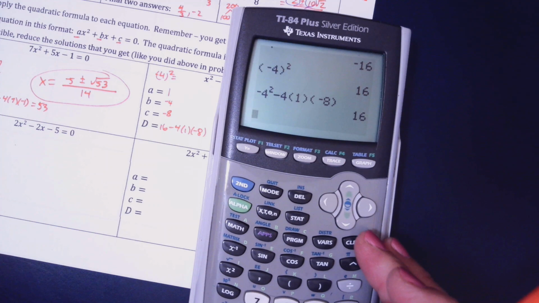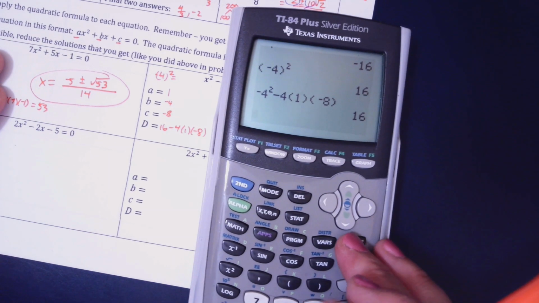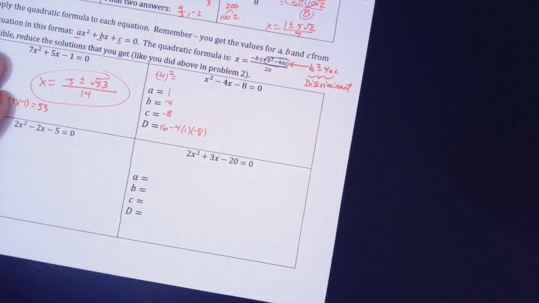But that's why I say do it in your head. I mean, you can do 4 squared in your head, right? Who cares about the negative? Because you're squaring it out. So 16 minus 4, I'm not going to put the 1, times negative 8. All right, so 48.